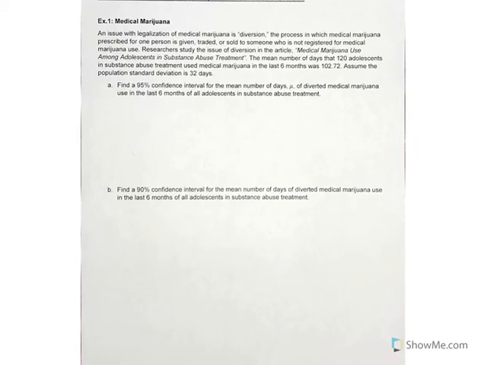So this is going to be on the number of days. So we were told that the mean number of days, kind of highlight what we need here, is 102.72, okay? And it also tells me that my population standard deviation is 32 days.